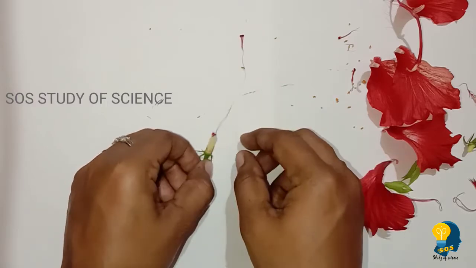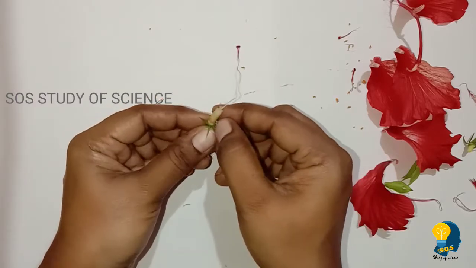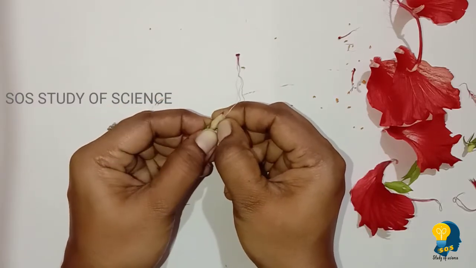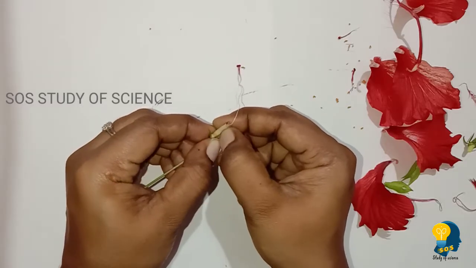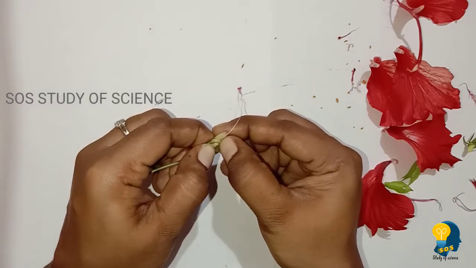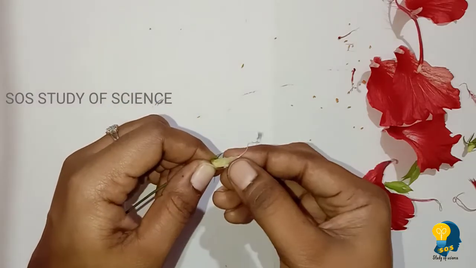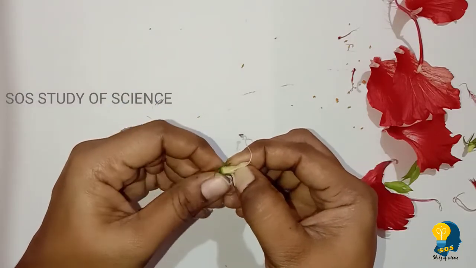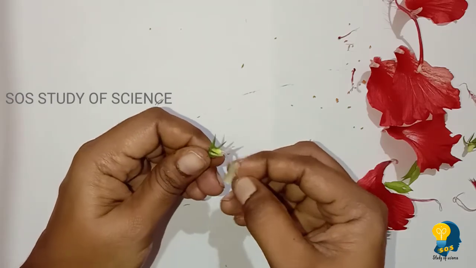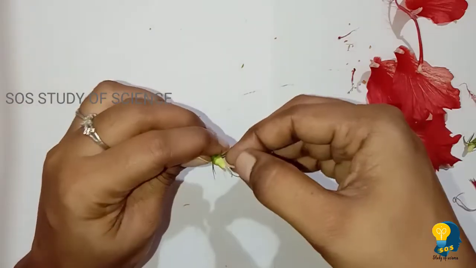Okay, so now I will show what is present inside. See, let me just remove it like this. Let us see what is present inside the ovary. Can you see how beautiful it is?